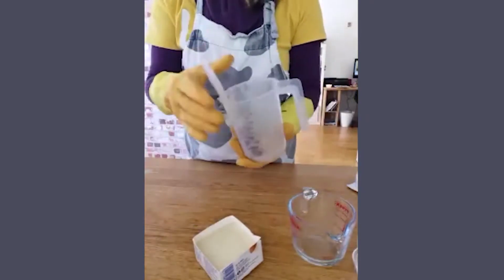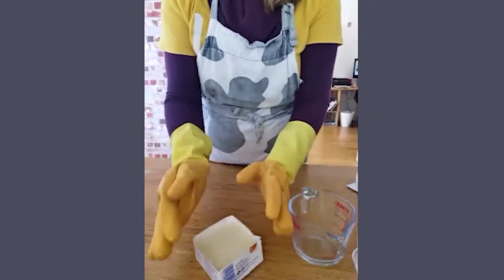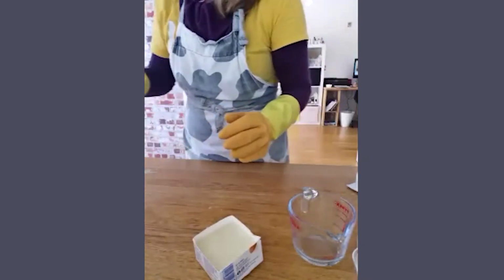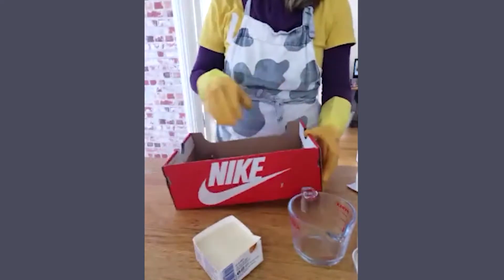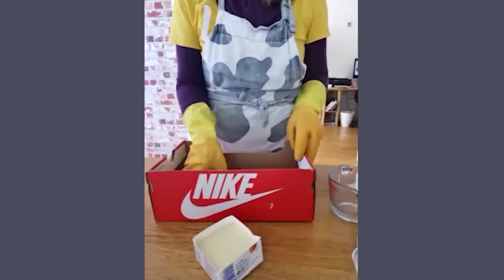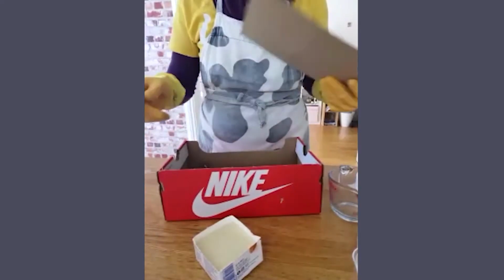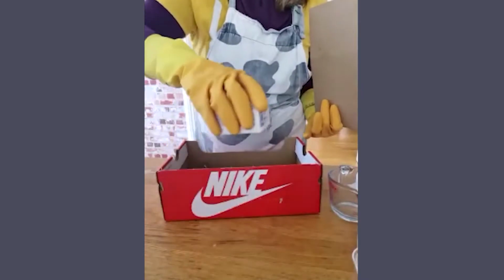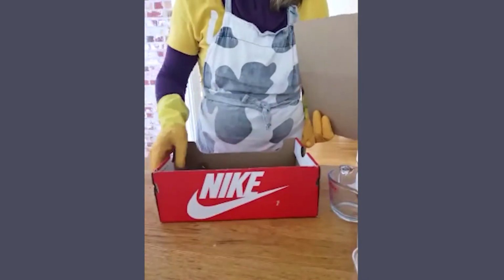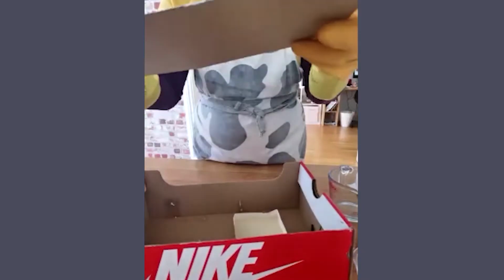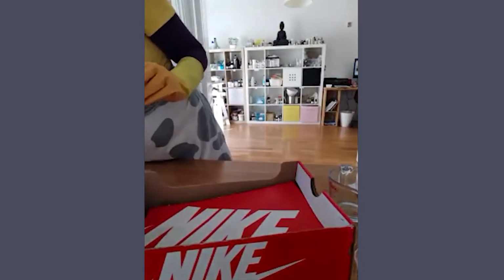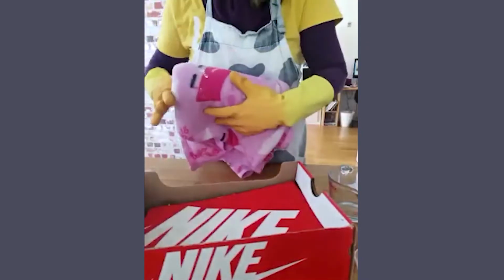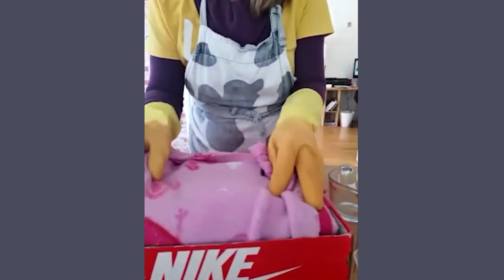You can also use cling film to cover, right? But I don't like to use plastic. I normally do. And because this is very small, what I'm going to do is, you see I have a cardboard box. I'm going to put it inside here. I'm going to cover with this. And then with the Peppa Pig blanket. This is my blanket for many years to make soap.